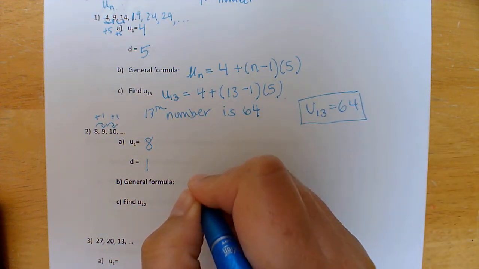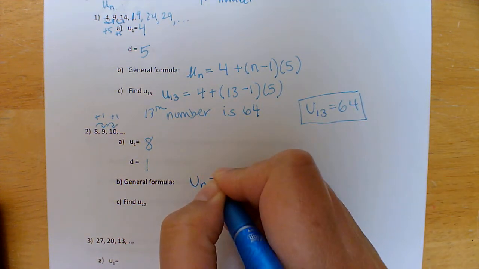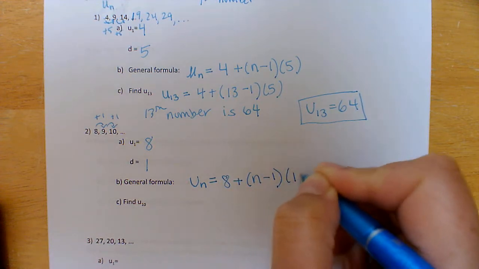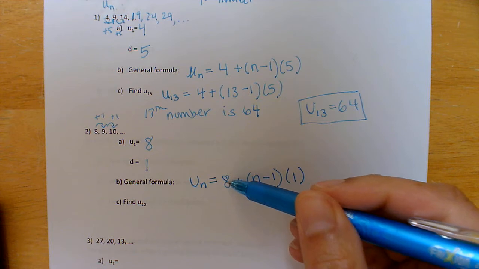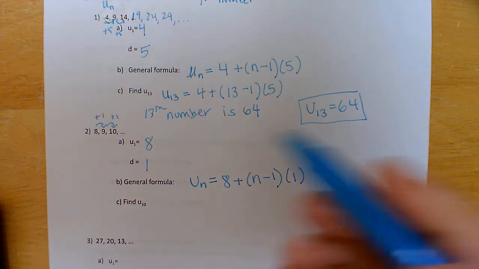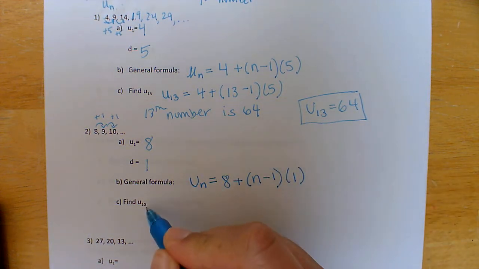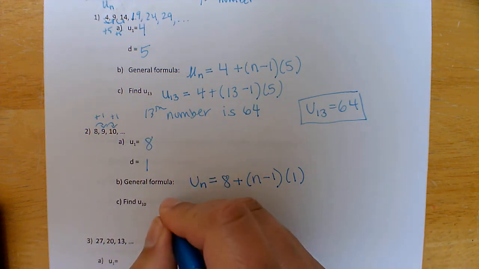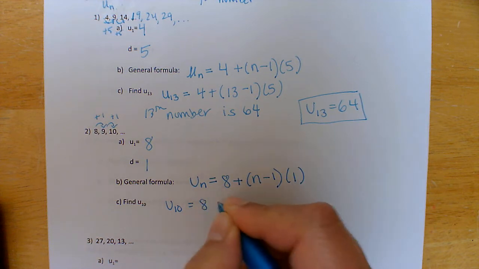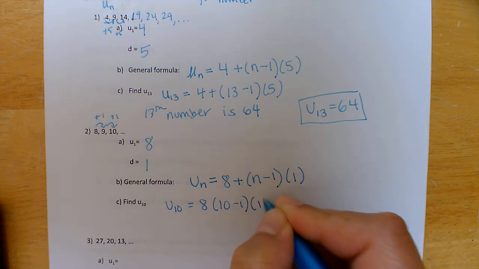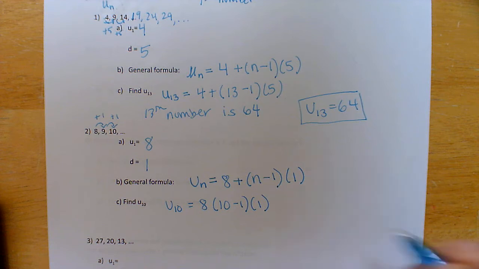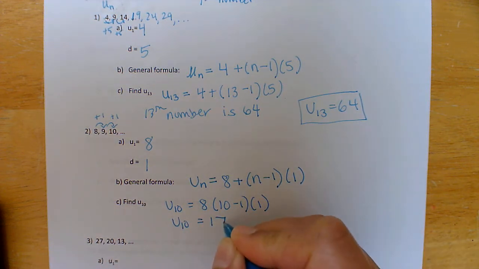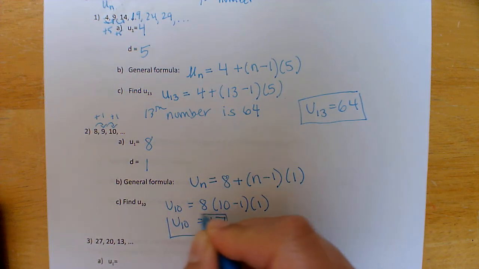Our general formula here, we're going to have u sub n equals u sub 1, which is 8, plus n minus 1, times our common difference of 1. So all I did is I just put the 8 and the common difference in. Now let's use this formula to find the 10th term, or the 10th number. So if I just kept counting to get to the 10th number, where would I end up? So u sub 10 equals 8 plus 10 minus 1 times 1. We could do order of operations, or put it in our calculator, and when we do that, we get the answer of 17. So u sub 10, the 10th term is 17.